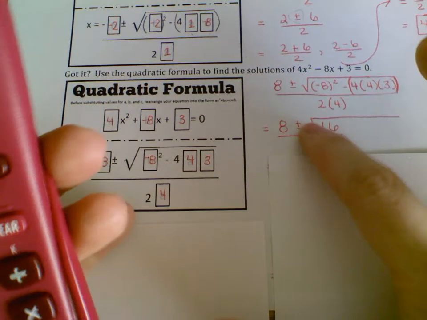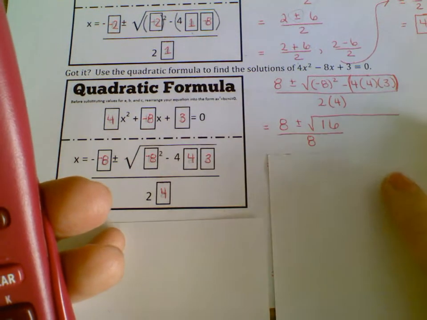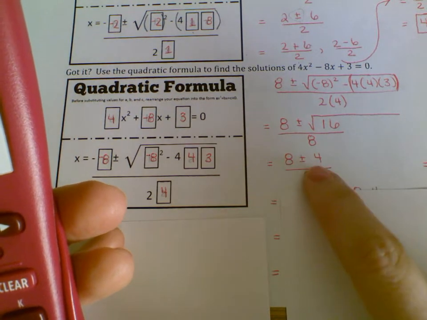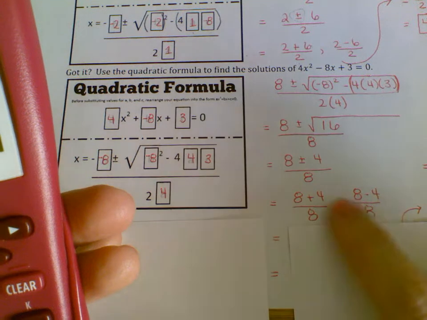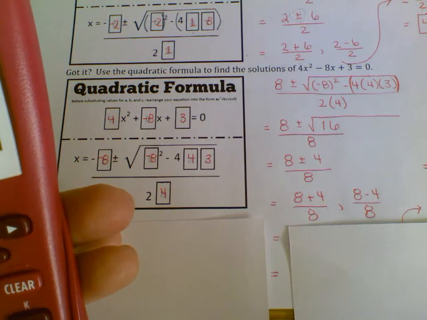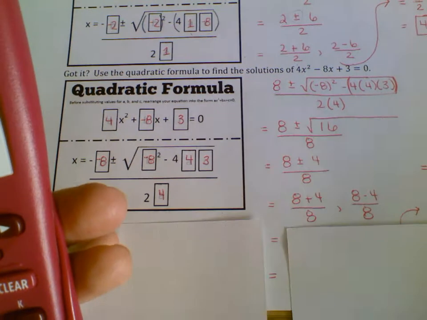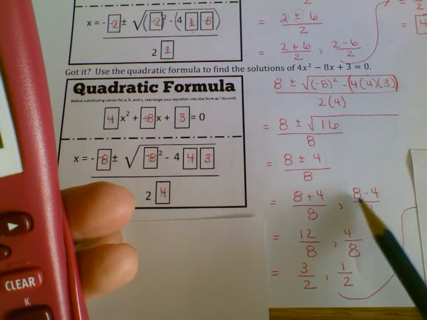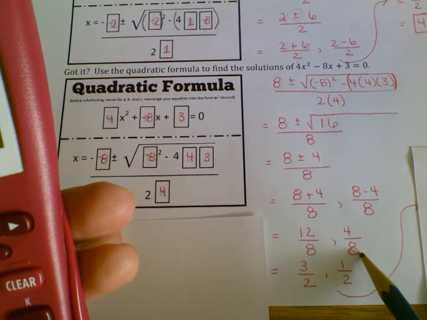Now I'm going to find the square root of 16, which should be 4. And then I'm going to split this problem now so that I have 2 problems. So I'm going to do 8 plus 4 and then 8 minus 4 on top. Now is where we actually solve. So 8 plus 4 is 12 over 8. 8 minus 4 is 4 over 8.